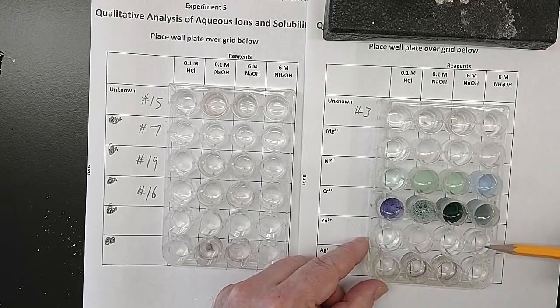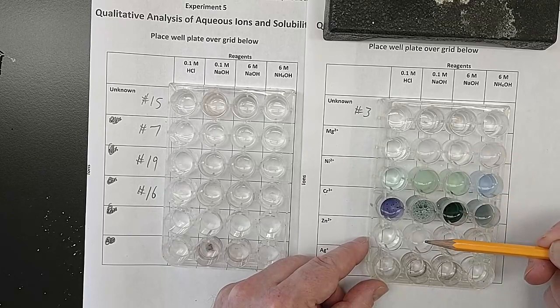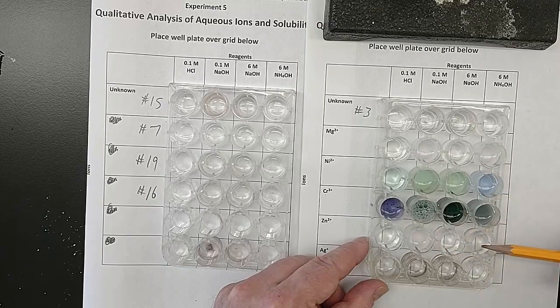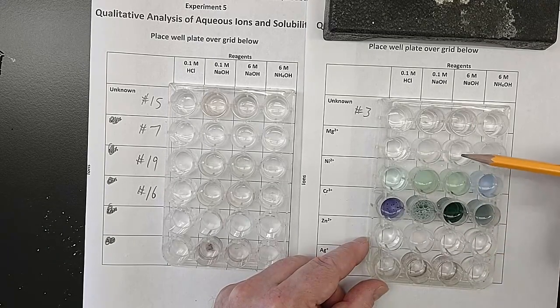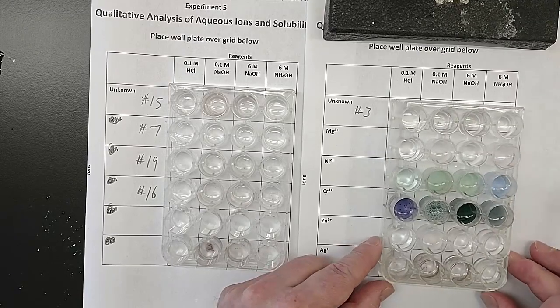They look pretty similar, but there's a definite difference. These were all cloudy and white for the magnesium. This one was cloudy and white for the zinc, but the other two went back to clear and colorless, demonstrating the interesting behavior that's different between a main group element, magnesium, and the transition element, zinc.